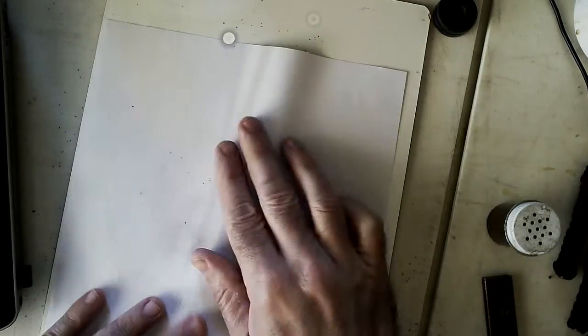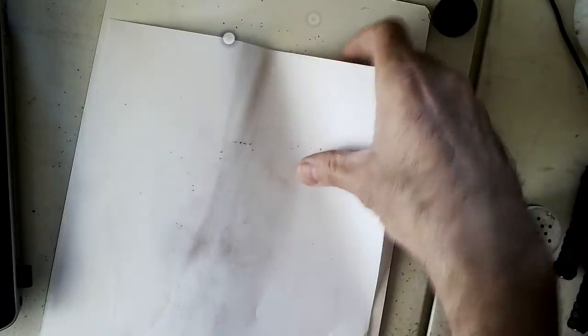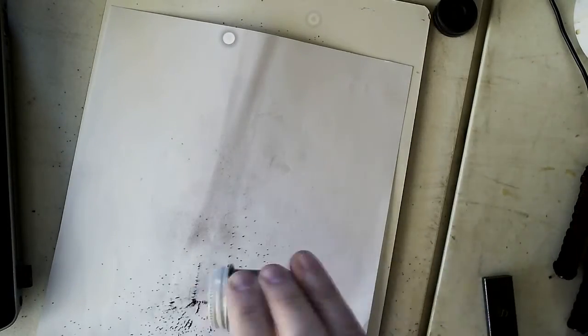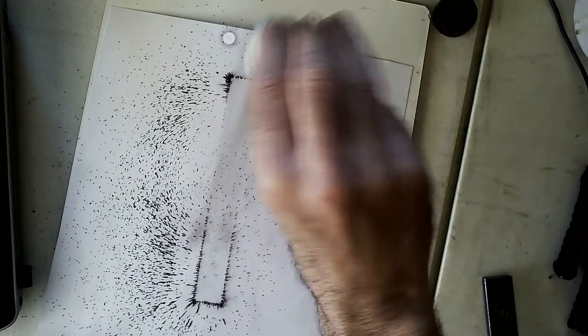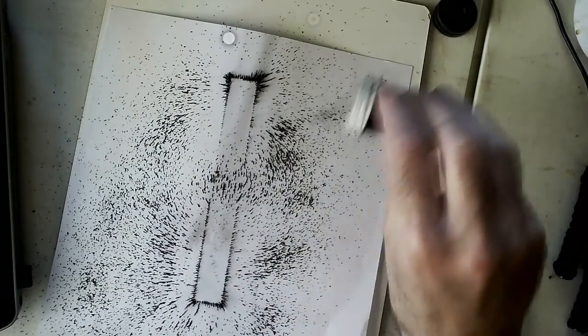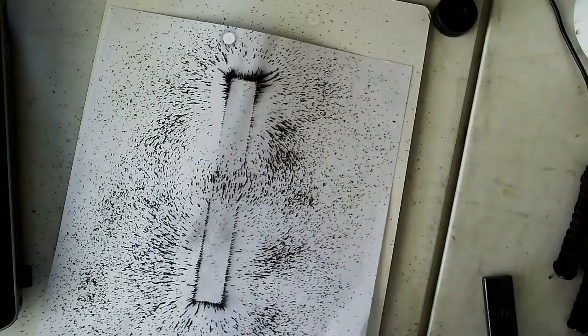Remember, iron, cobalt, and nickel are the only magnetic elements, so that's iron. So I'll put that right there. And what this shows, so this is the south end, north end. What this shows is magnetic fields. And you would have sprinkled it around there like that.